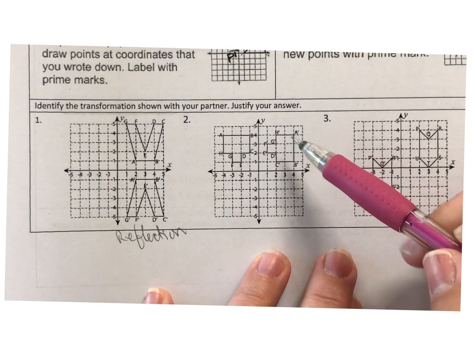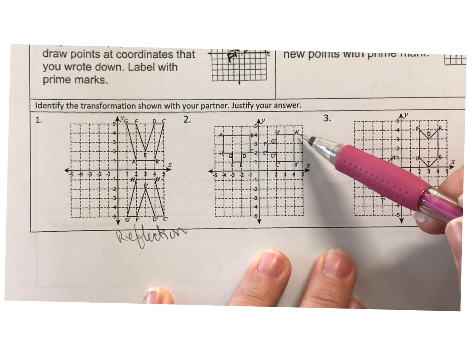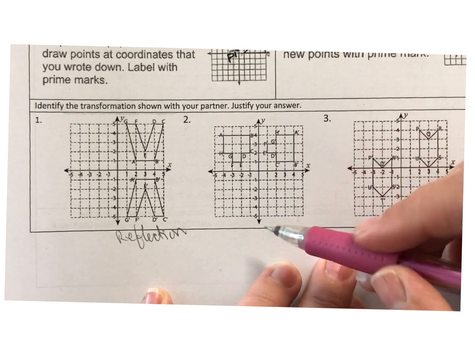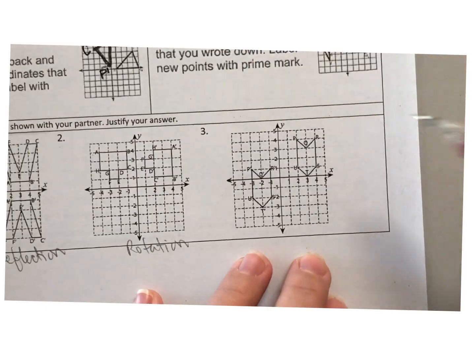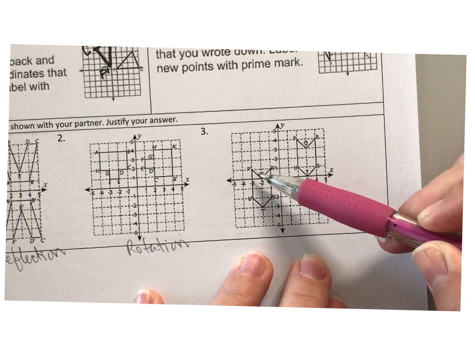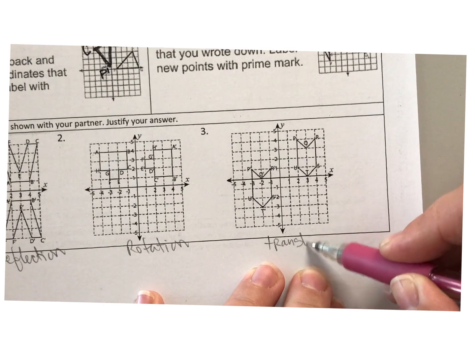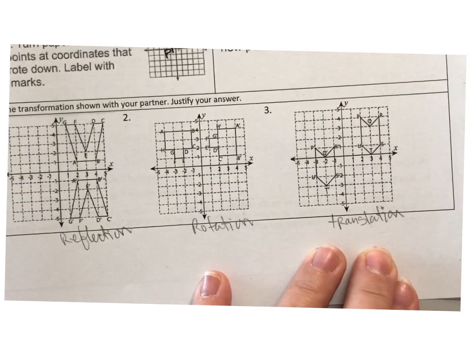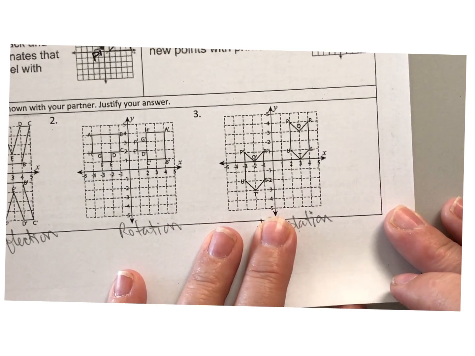All right, what about this one? So we have A. Notice how A kind of comes and goes over here. B comes down here. C, so this is a rotation. And notice how we have C, C prime, P, P prime. So this is a translation, a slide. And again, on our quiz, you'll need to use reflection, rotation, and translation. You have to use the mathematical words, not just the easy words.